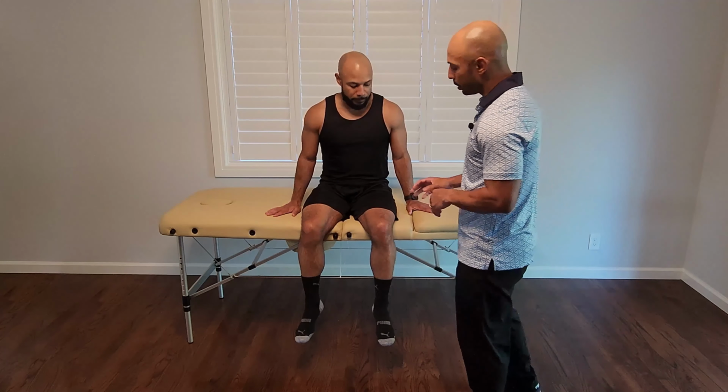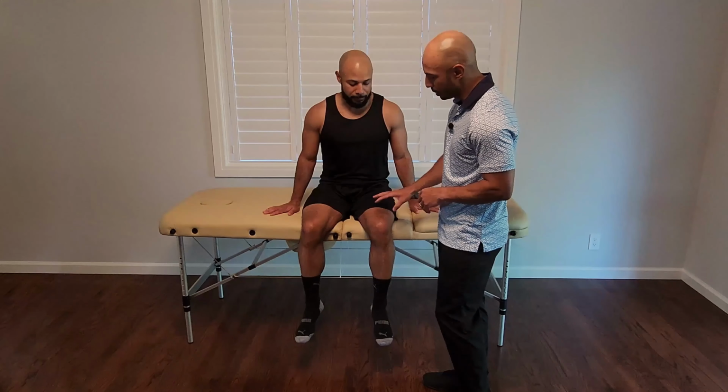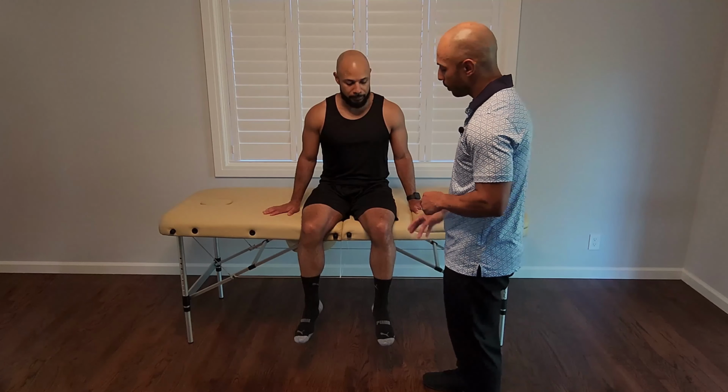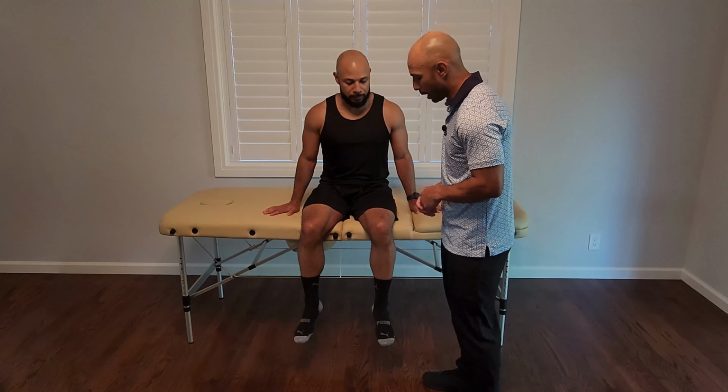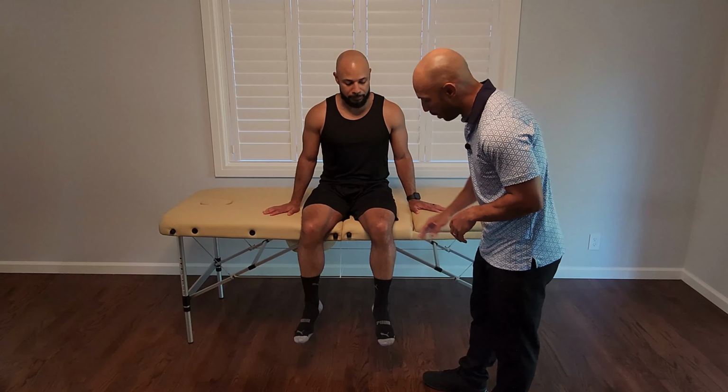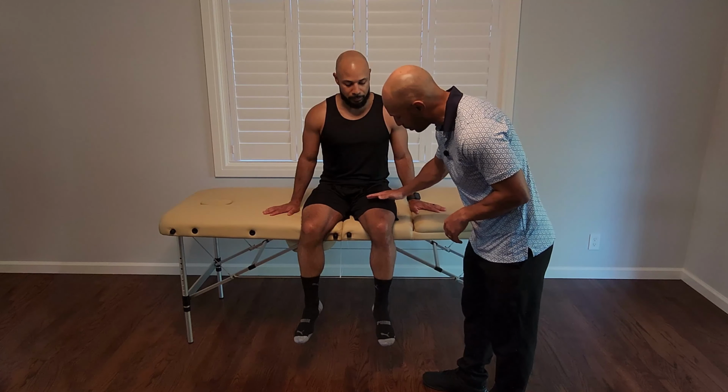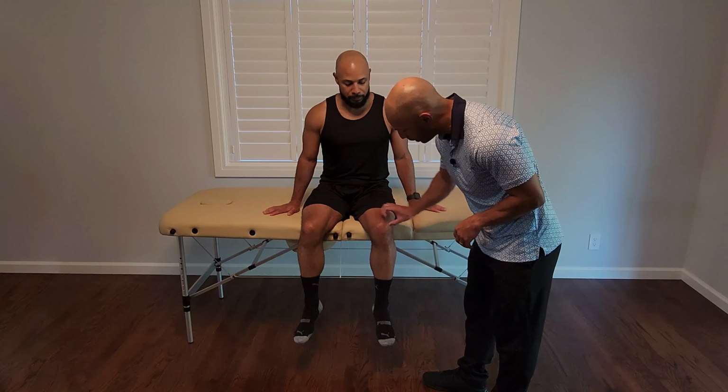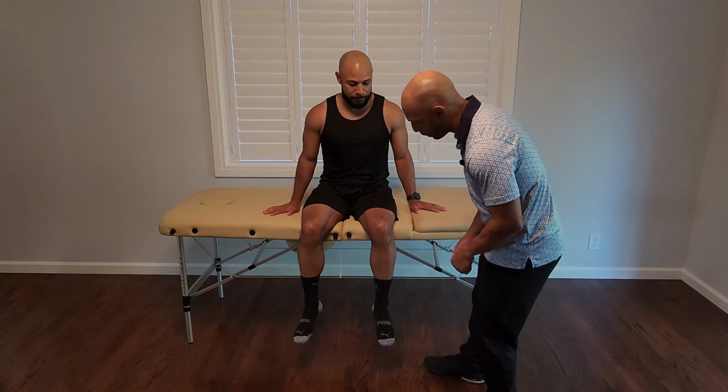Next, I'll have them sit onto a table. And then based on this, you can do palpation here. I don't like to do palpation so much in a seated position. I primarily like to do it in supine because I can do a lot of other tests and procedures while I'm there. But basically you would palpate around the thigh muscles, working your way down to around the kneecap. It's a good place to palpate for the knee joint line.